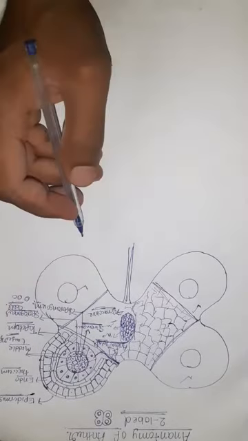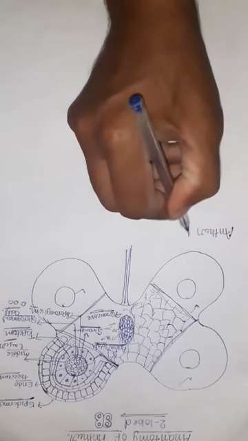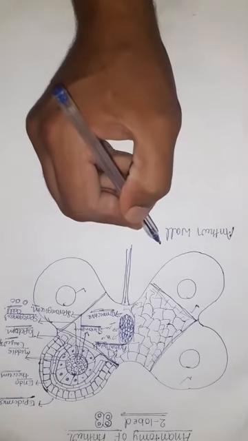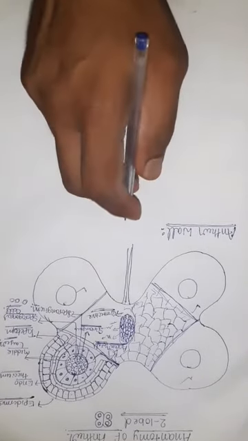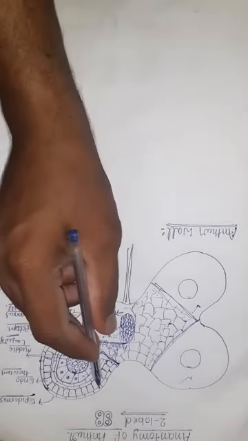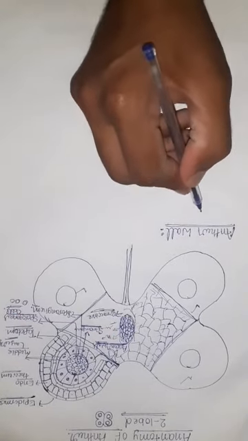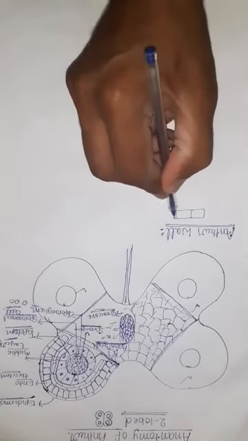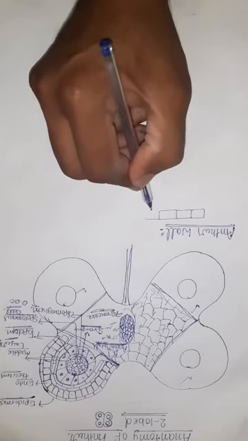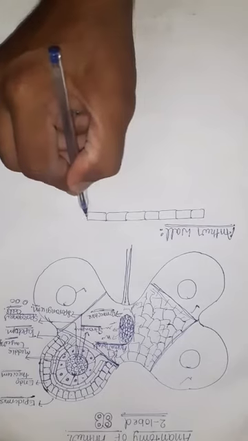Now the same layers will be discussed here again under the anther wall and its layers. We already discussed the same thing, but now I'll maximize the image. In the anther wall we have four layers.